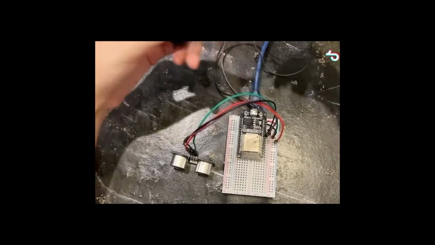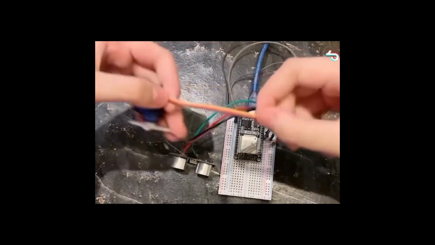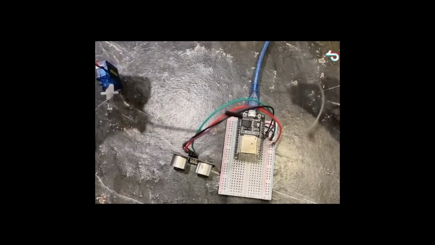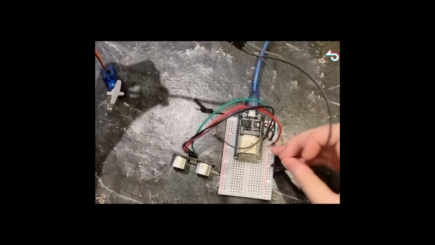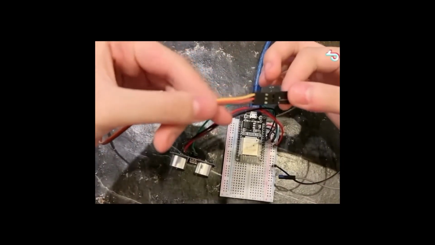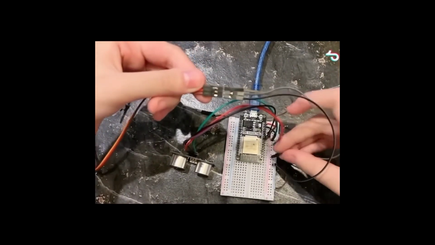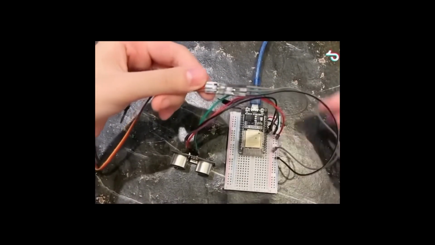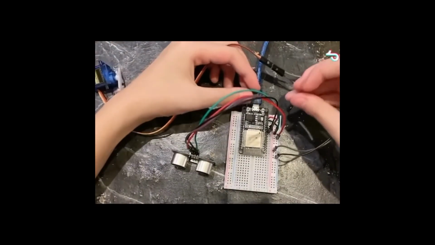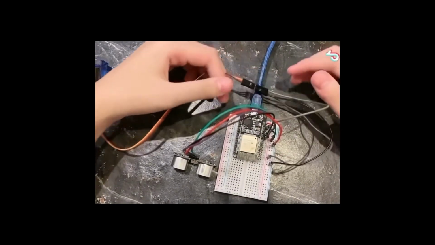Next is the servo. It has three colors of wire. The first color is brown. We're gonna connect brown with the ground, the negative. And connect the red one with the VCC, the positive. And the last one is the yellow one. We're gonna connect it with D13 of the ESP32 like this.